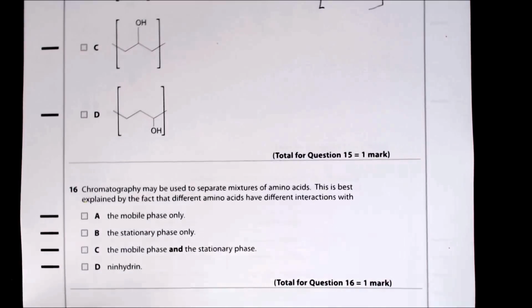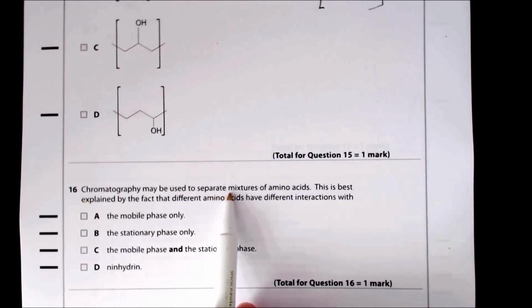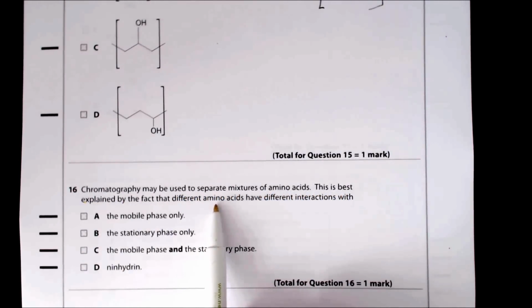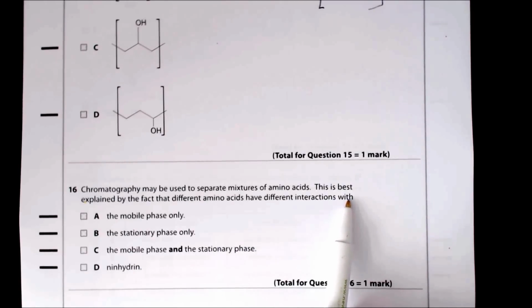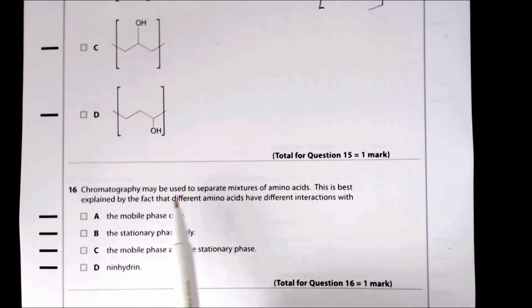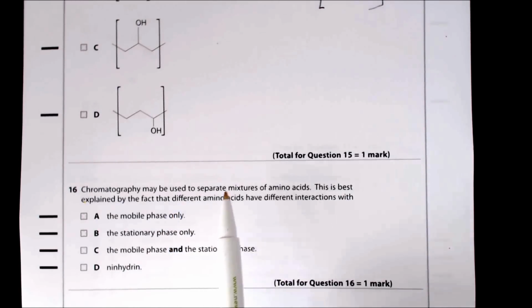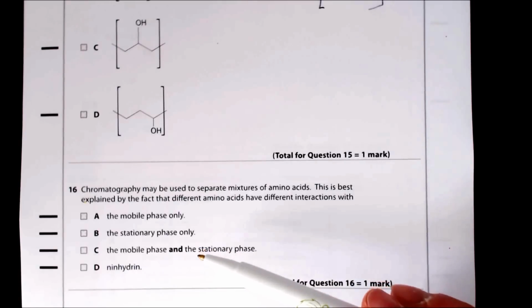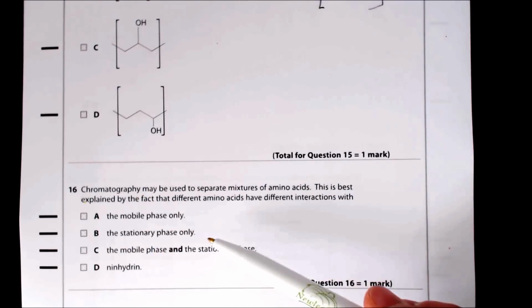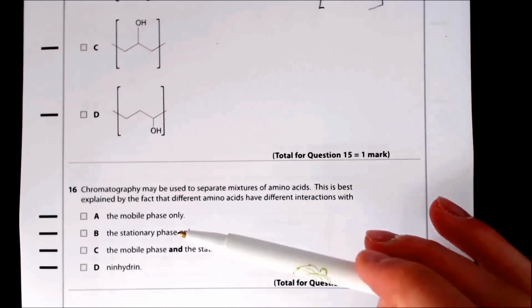So it says 16. Chromatography may be used to separate mixtures of amino acids. This is best explained by the fact that different amino acids have different interactions with. Now, in chromatography, the amino acid is initially dissolved in the mobile phase, which would be the solvent. Then you have almost like a battle between the mobile phase, which the amino acid is dissolved in, and the stationary phase, which it's trying to adhere to.